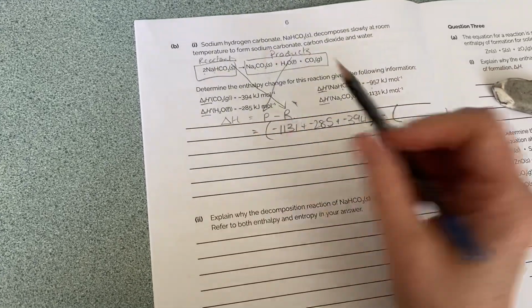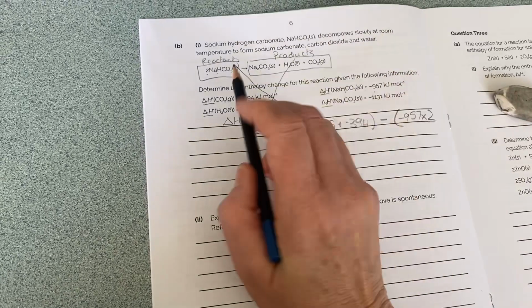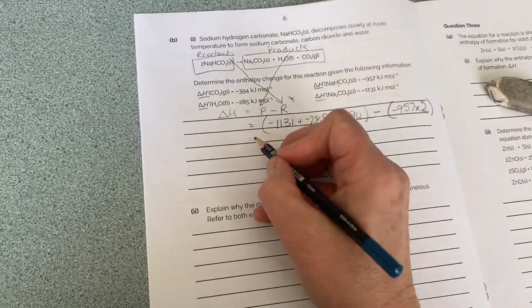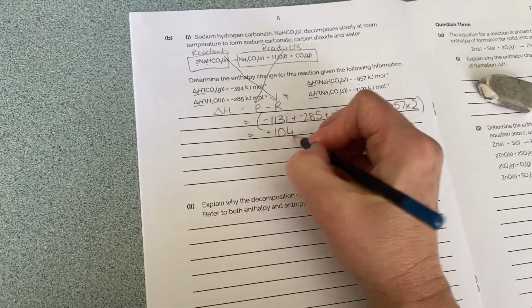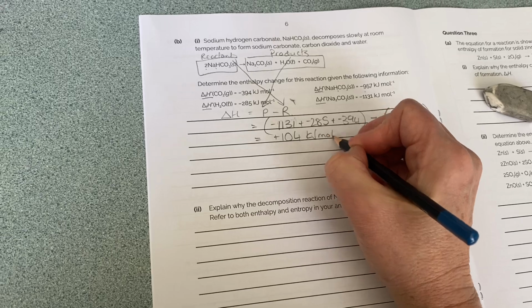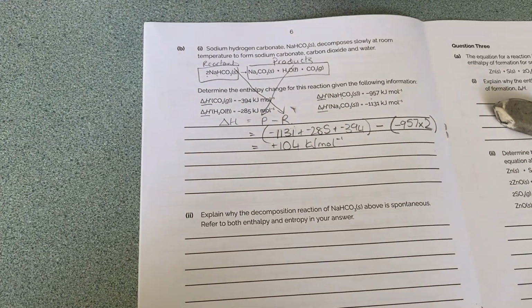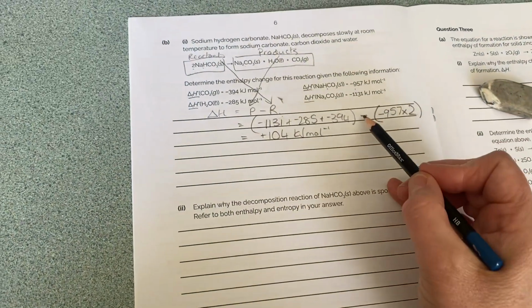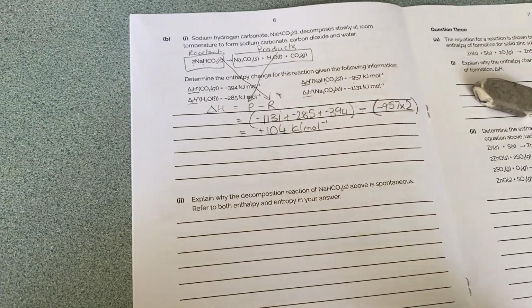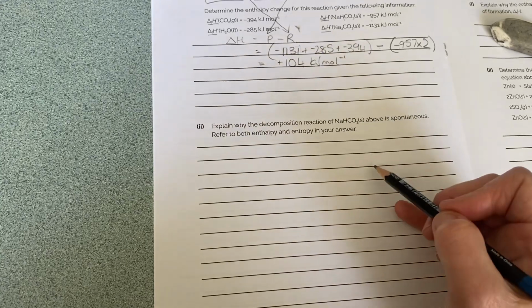And so my reactant is the negative 957 times 2, because I've got 2 moles of it there. So if I do the maths of that correctly, I get plus 104 kilojoules per mole. So it actually is only a merit question because it's not that hard. But a lot of you just rushed that a little bit. You either didn't do this or you didn't minus a negative, which is going to be adding in the end. So just take care on that, because now we need to do our entropy question.